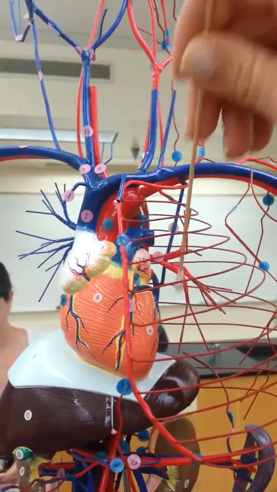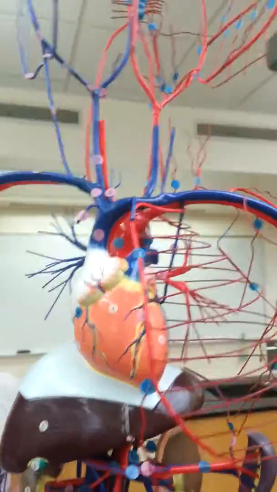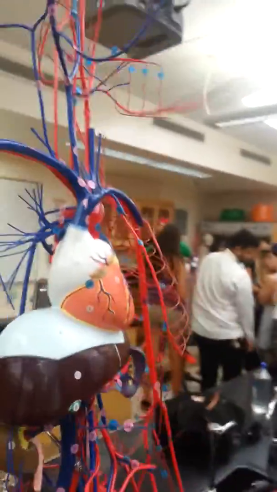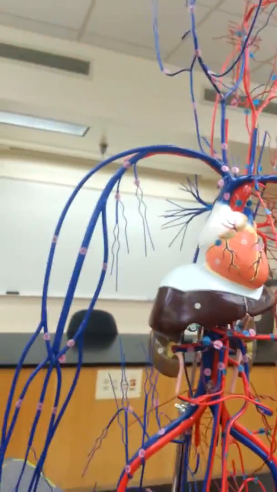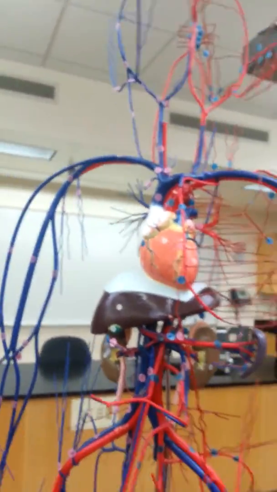We have our lobar veins, which are the red ones here on the other side. And then we have our pulmonary veins, which are going to be red, which are these red surfaces here. Okay? Now for the rest of the body, arteries are red and veins are blue. So we're going to start with systemic circulation.